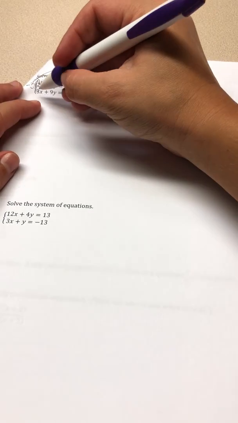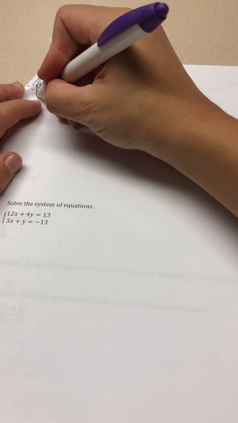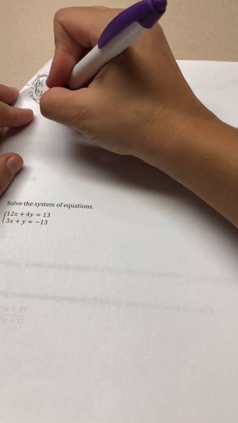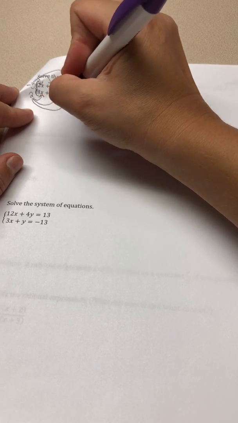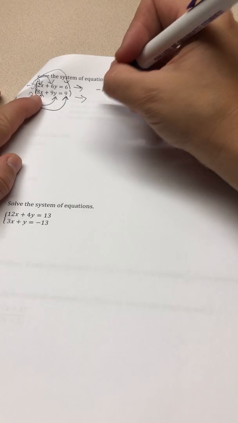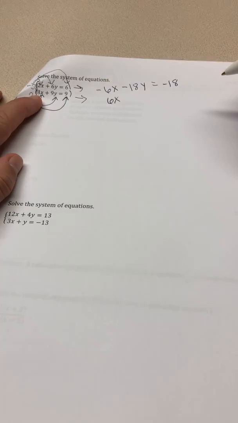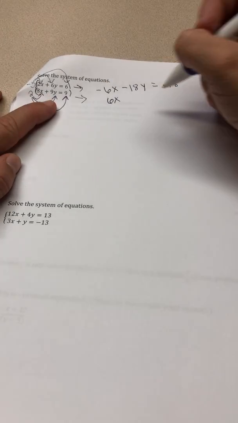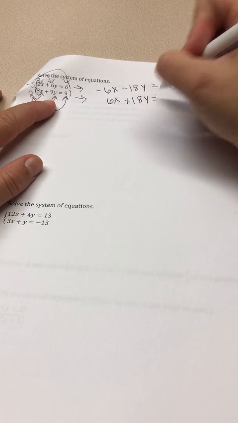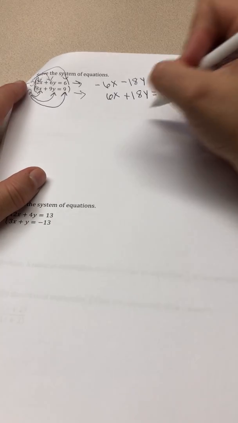I want to make the second x, I want to change it from 3x to 6x, so I'm going to multiply everything by 2. I want it to be positive 6x, so I'm going to leave it as positive 2. So that will change into 2 times 3x, that positive 6x we're looking for. 2 times 9y would be plus 18y equals 2 times 9 would give us 18.